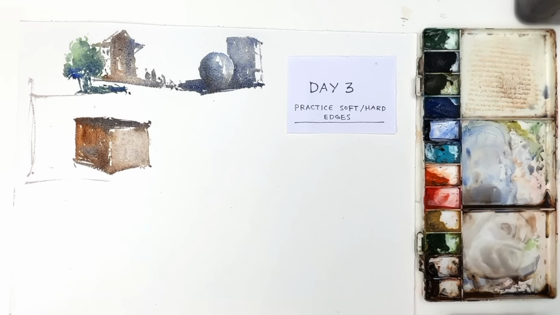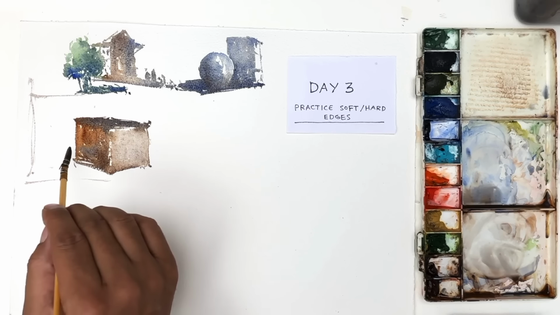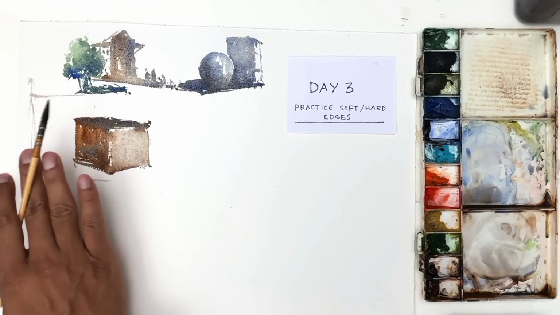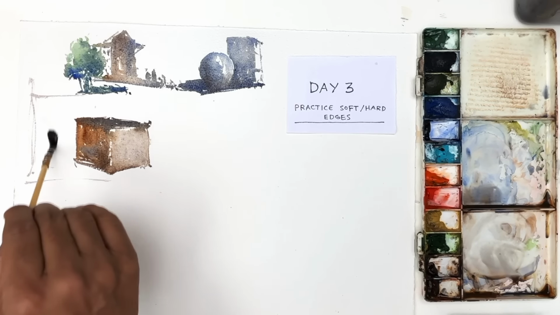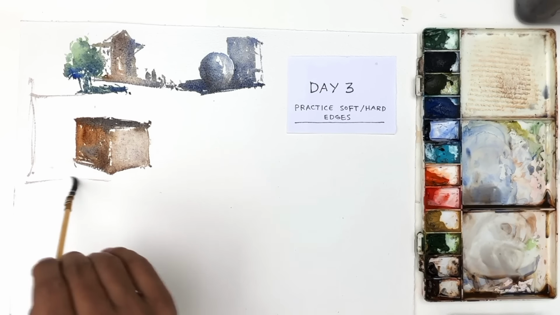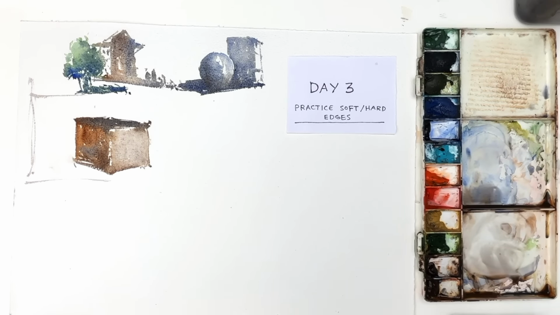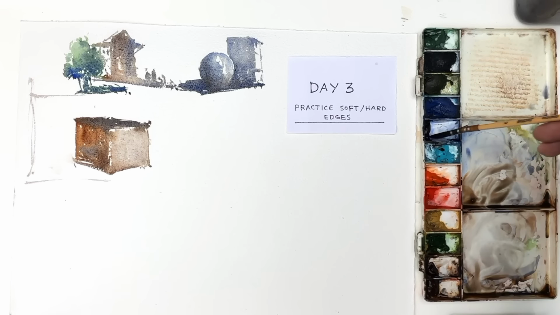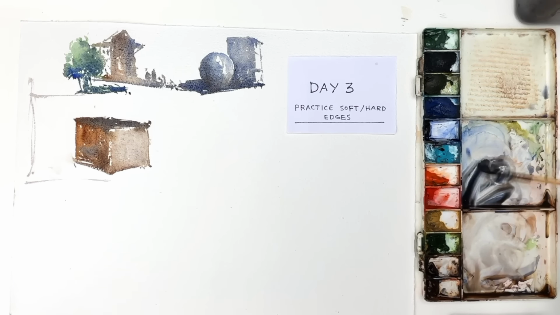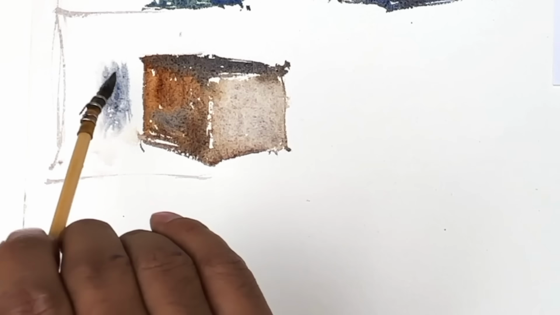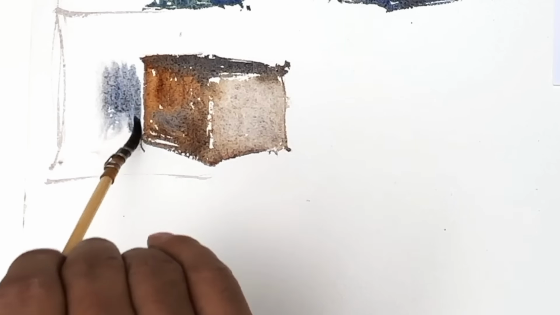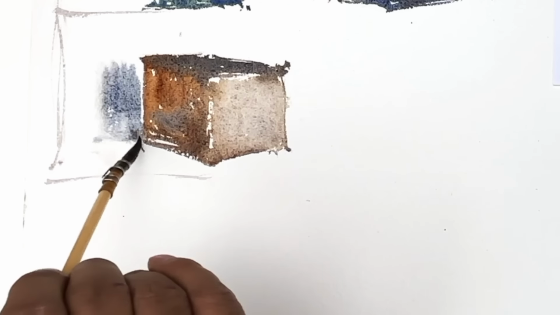So what would the texture be, and how does the shadow fall here? In this example, when I apply the shadow here, I will make things softer because it's quite a distance away. I'll take this color and use a wet on wet kind of approach, so my shadow will have that effect.